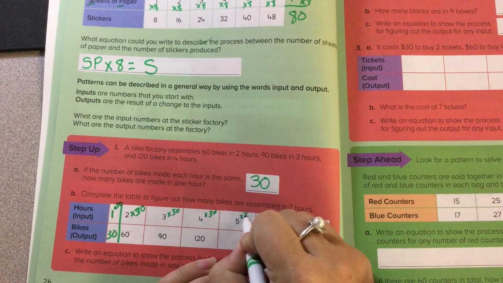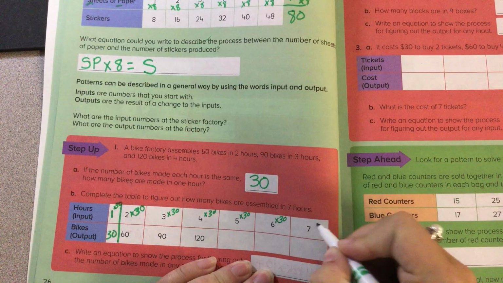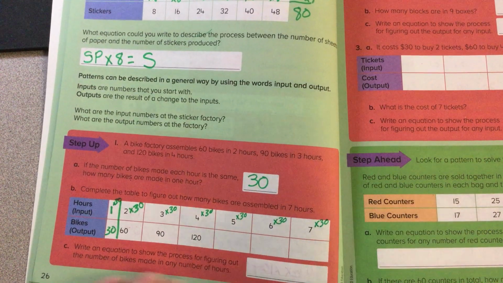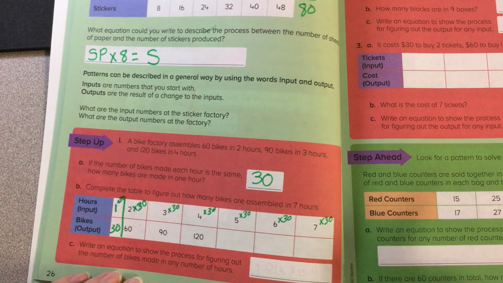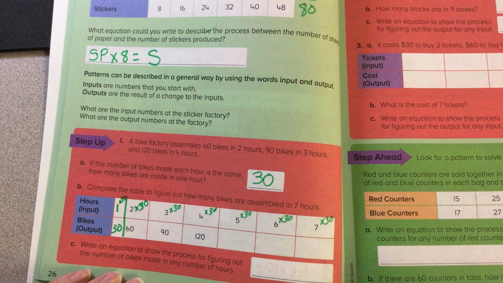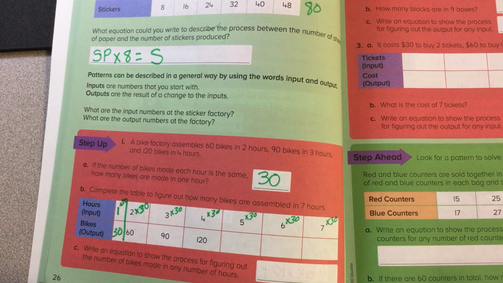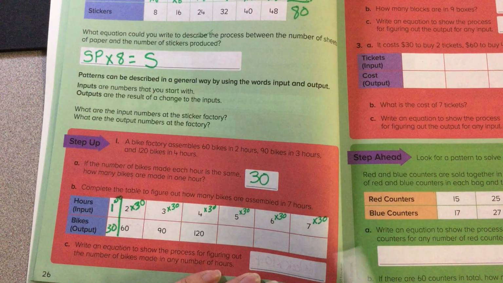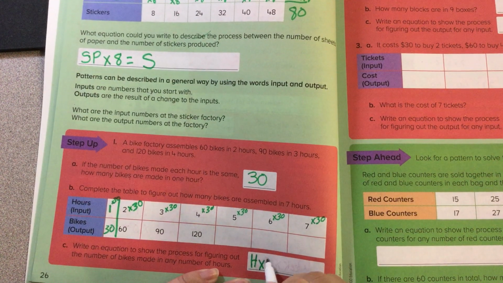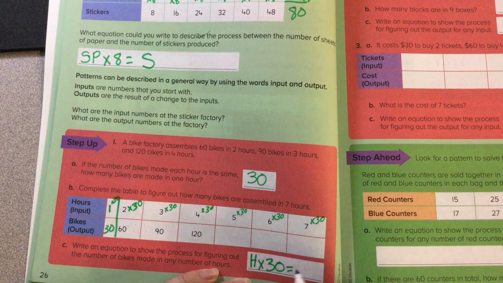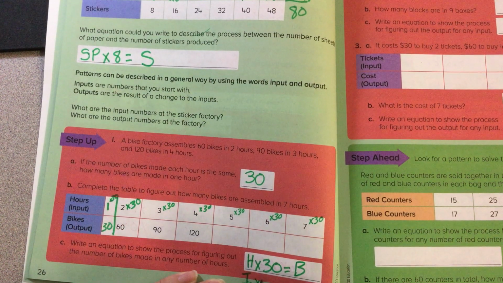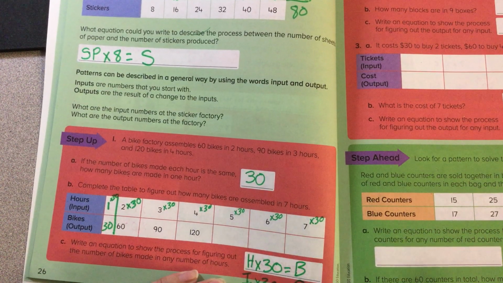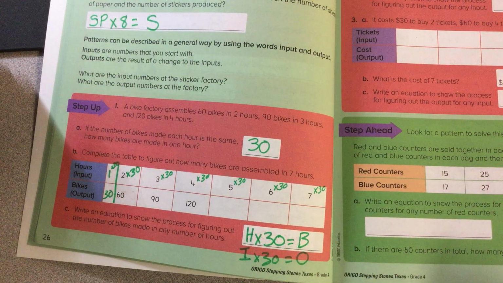So you're going to do the same thing, times 30, times 30, times 30. Write an equation to show the process for figuring out the number of bikes made in any number of hours. Somebody tell me what the equation is. Raise your hand and tell me the equation. Carson? Hours times 30 equals bikes. Perfect. Or you could have put input times 30 equals output. Either one is perfect. Okay, questions on this one? So you'll just have to figure out these 3.